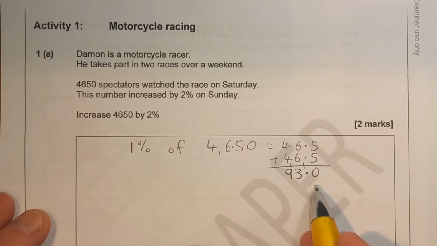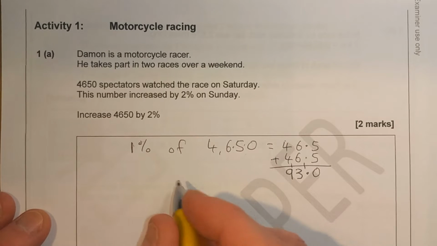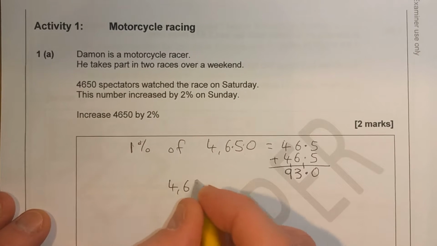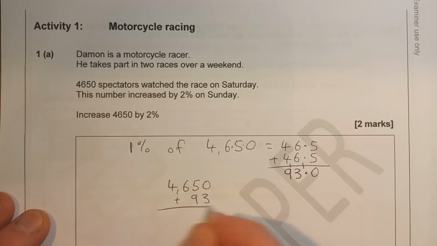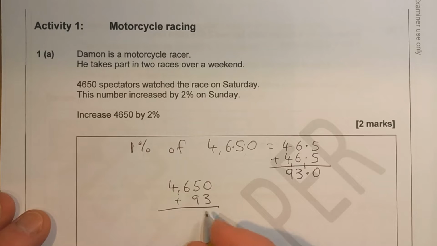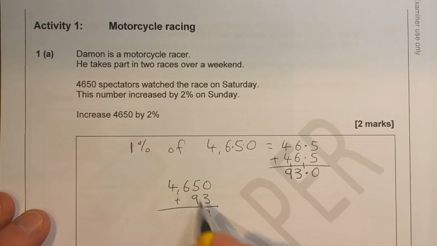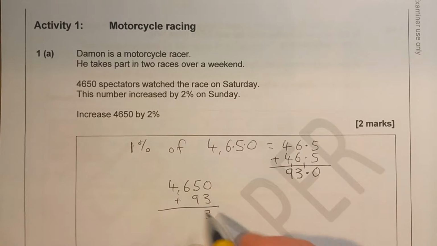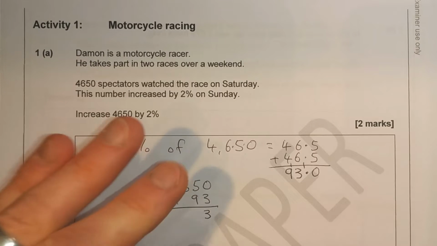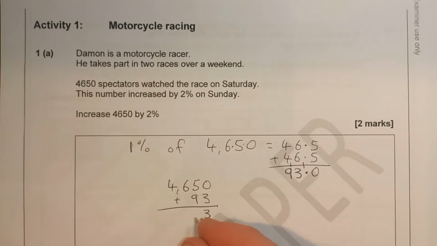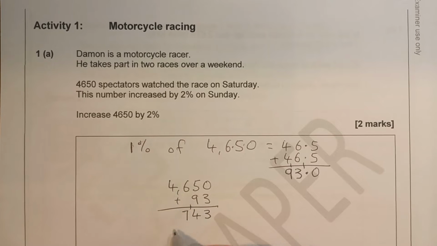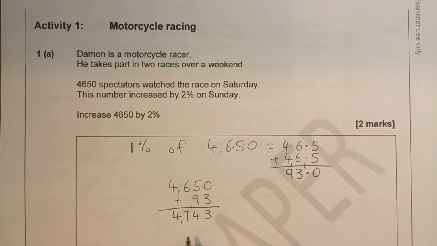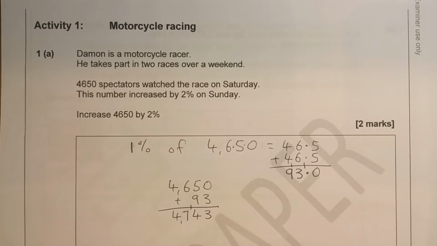That's the 2%. So we need to add that back onto the original. So we've got 4,650. And we're going to add on 93. So 0 and 3 is 3. 5 and 9, or start with the bigger one, 9 plus 5. We'll start with 9. It's going to be 10, 11, 12, 13, 14. So 4, carry the 1. 6 plus 1 is 7. 4 plus nothing is 4. So we've got 4,743.